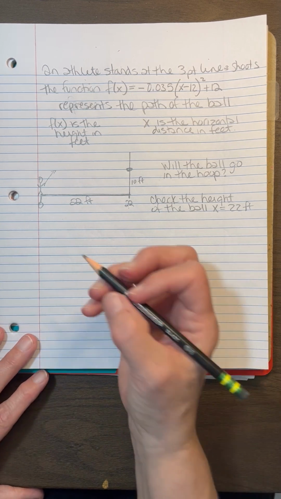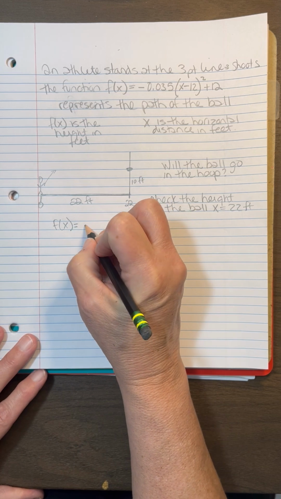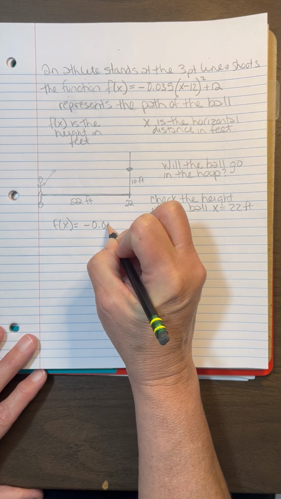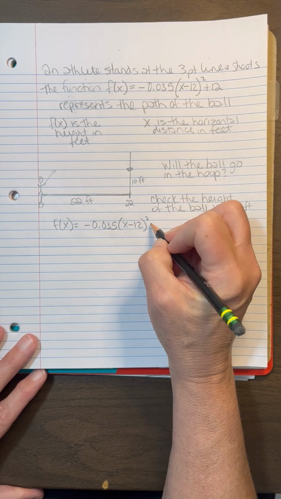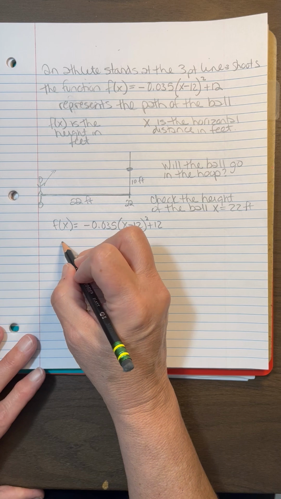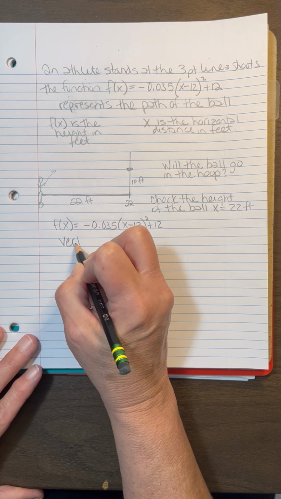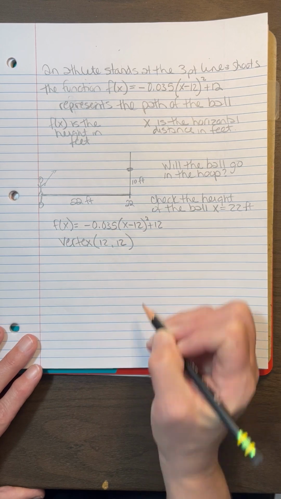Okay. So we take our function, negative 0.035 times x minus 12 squared plus 12. We see the vertex right away, right? This is in vertex form. So the vertex is going to be 12, 12. What's that mean?